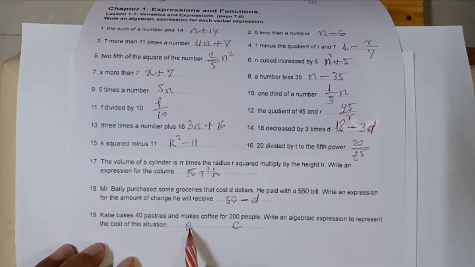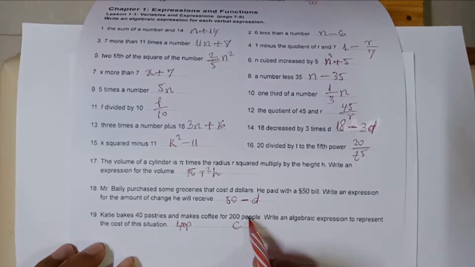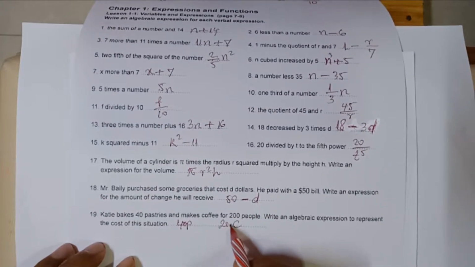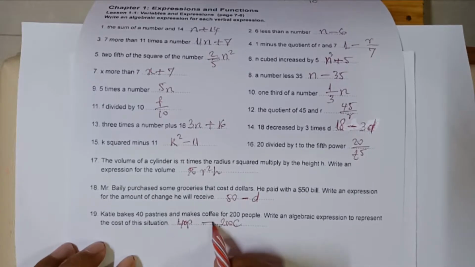She bakes 40 pastries, so 40 times P. And for 200 people, 200 times C. To represent the total cost, you just add these together.